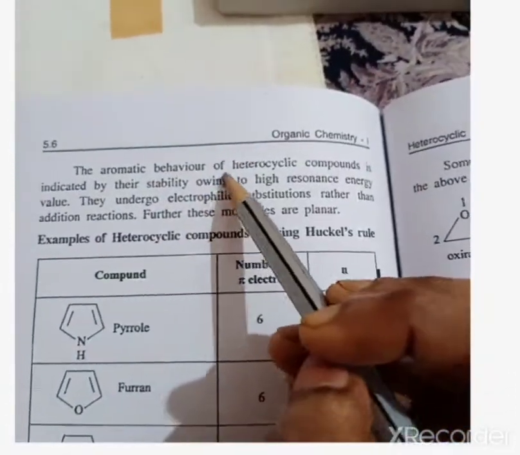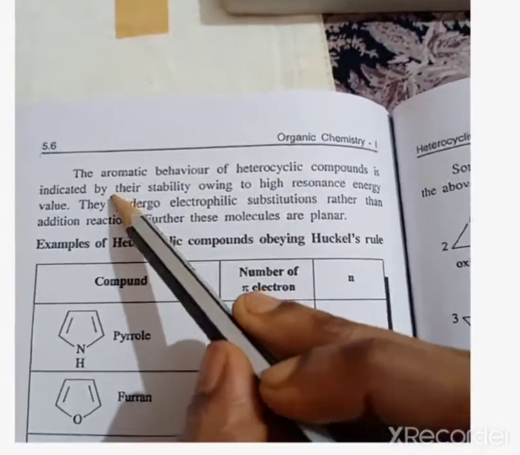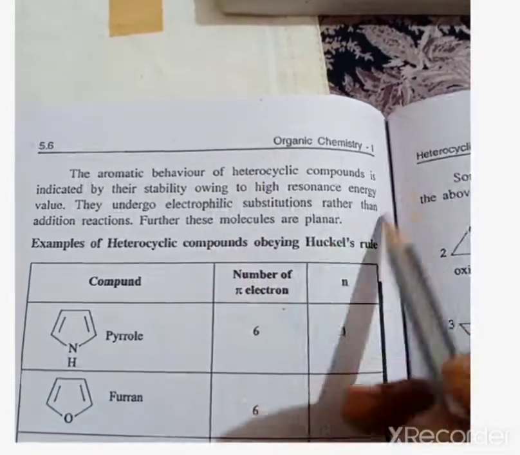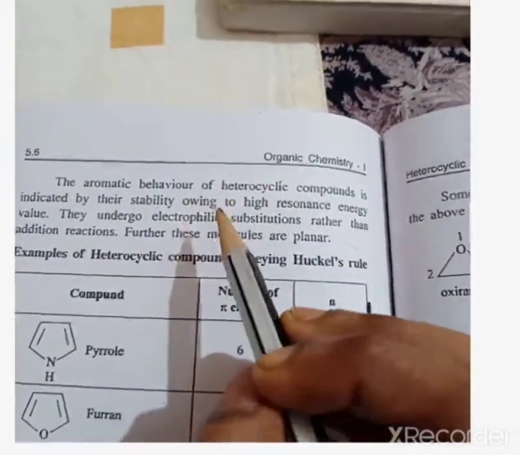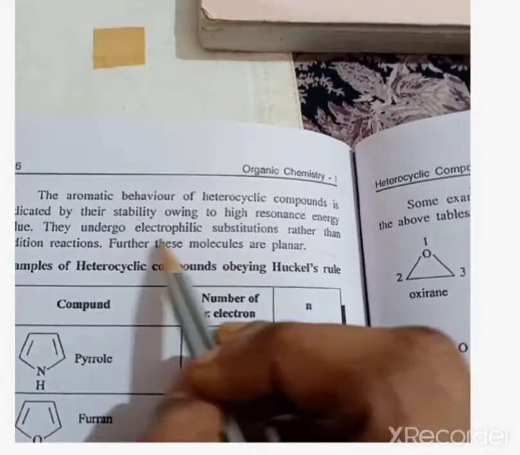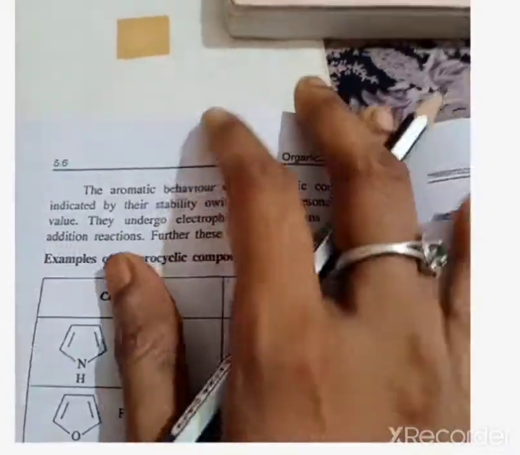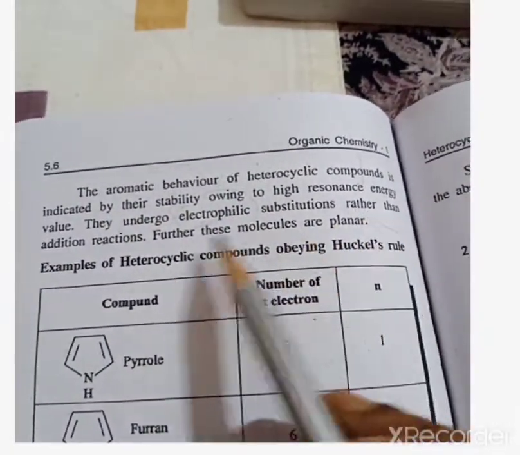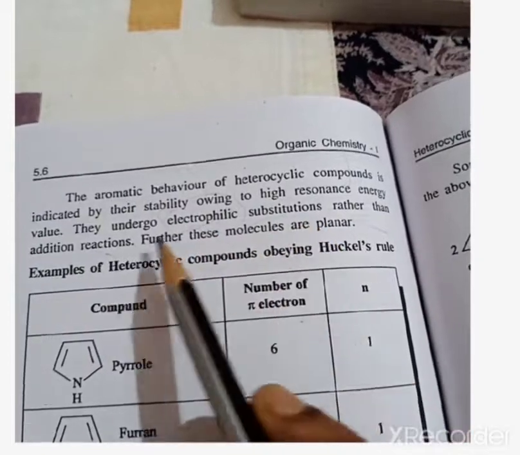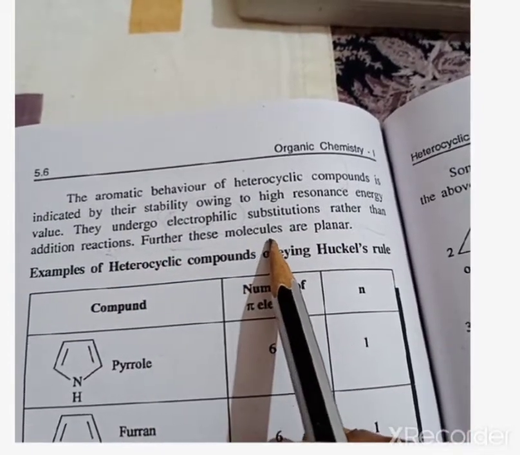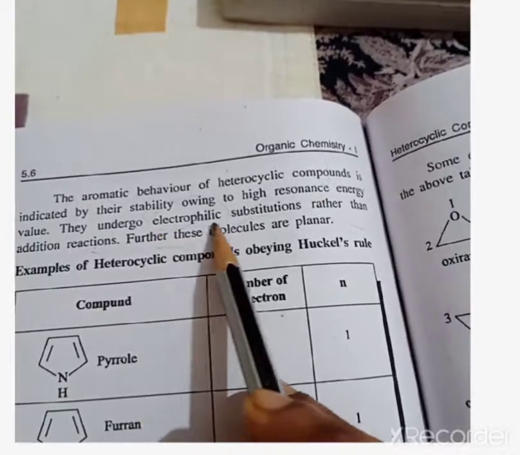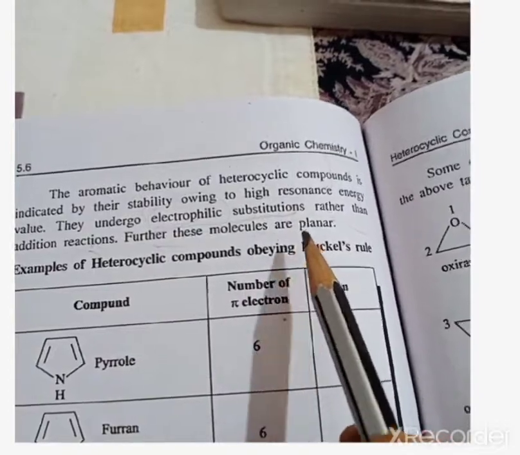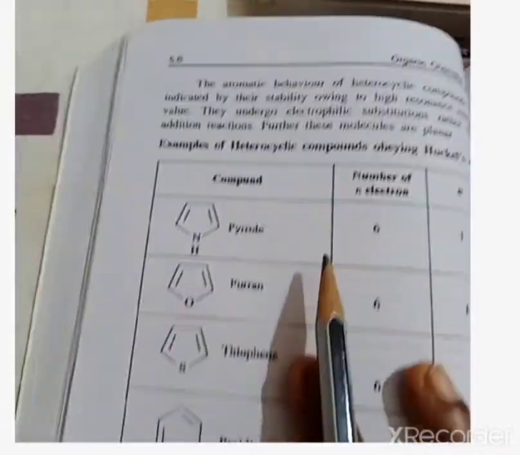Now the aromatic behavior of heterocyclic compounds. Aromatic behavior indicates stability, and stability means high resonance energy. They undergo electrophilic substitution rather than addition reactions. Further, these molecules are planar. So with electrophilic substitution, high resonance energy, and planar molecules, this is the aromatic behavior. It is a main point.